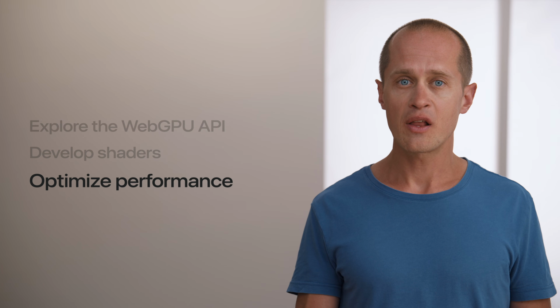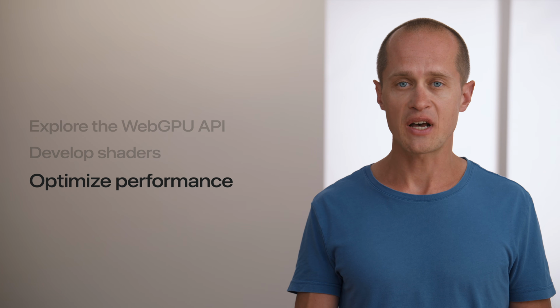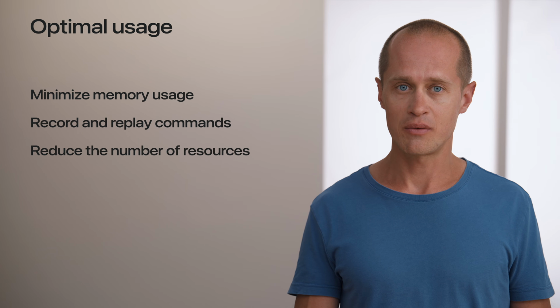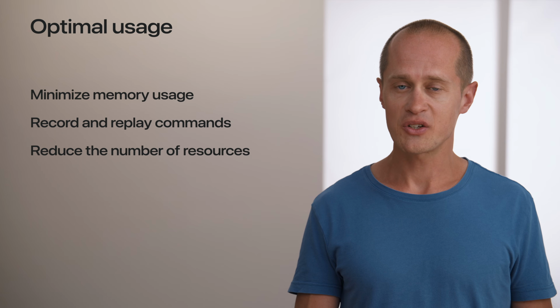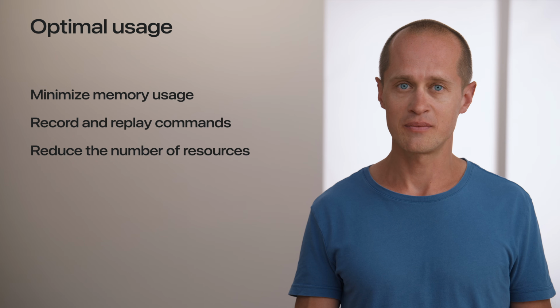So now, let me show you how to get the best performance out of WebGPU. There are just a few guidelines to keep in mind that will help you deliver the best experience on Apple's platforms. A key to great performance is to be mindful of memory use, and that means use memory-efficient data types, record your render commands once, then reuse them, and keep the number of resources low. Okay, so let's dive into more detail.